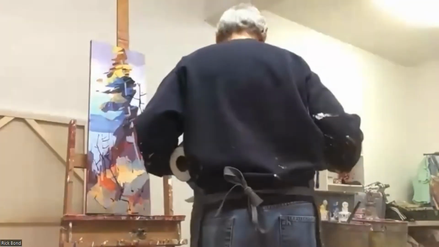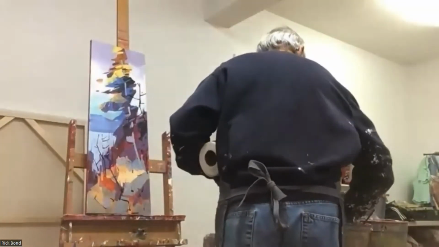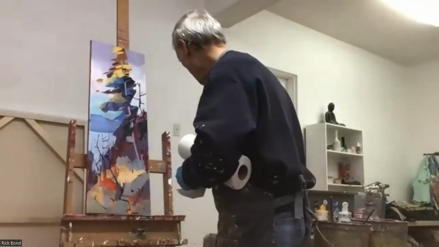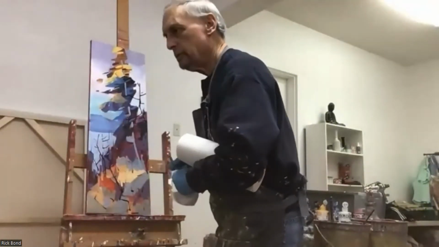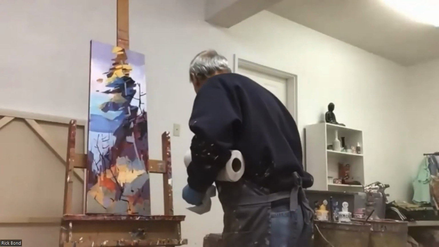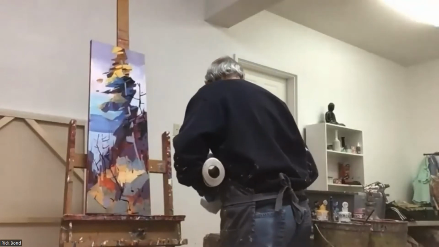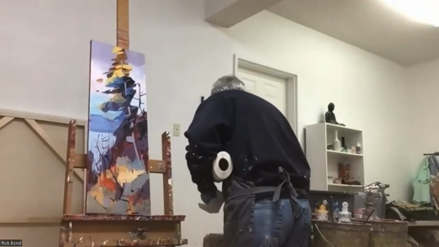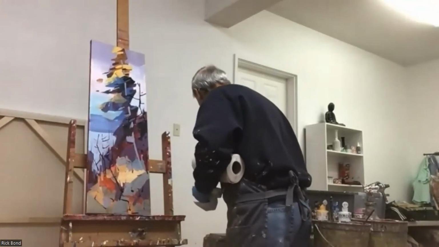And I think I still want to put in a little bit more line work. So I'm going to take a little bit of that. I think what I'm going to do is take a little bit of that raw sienna.